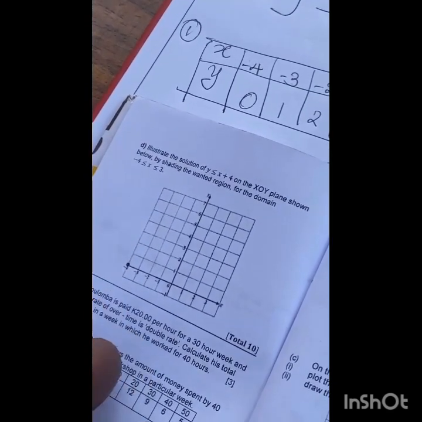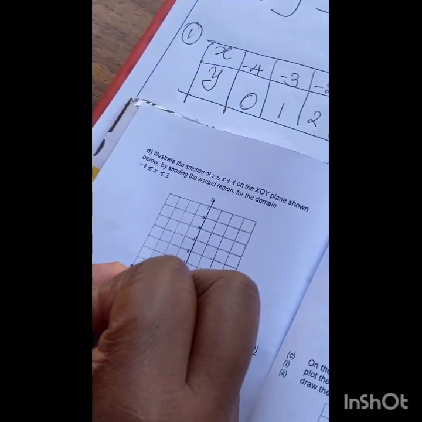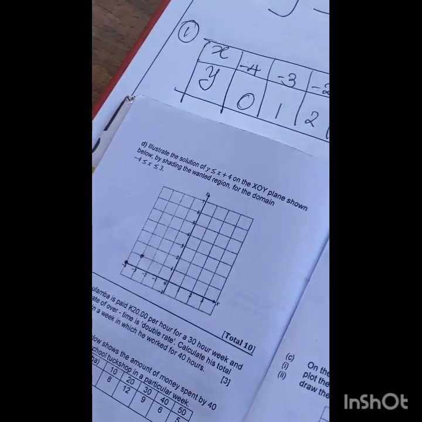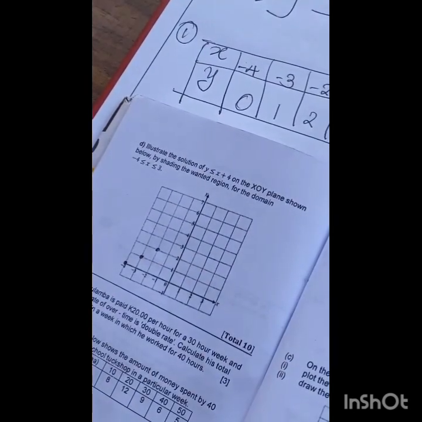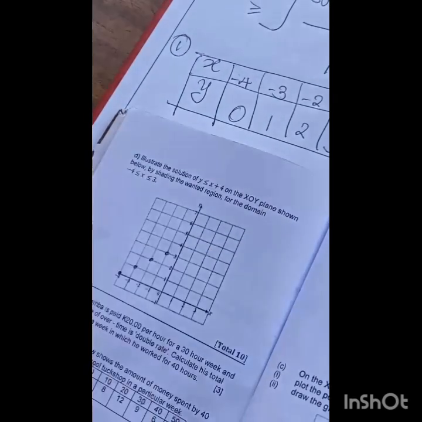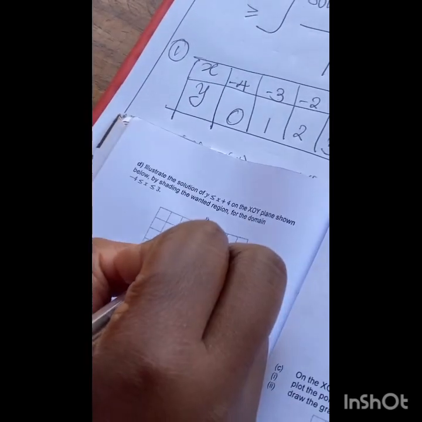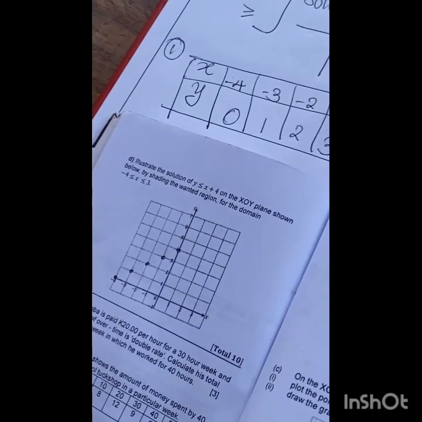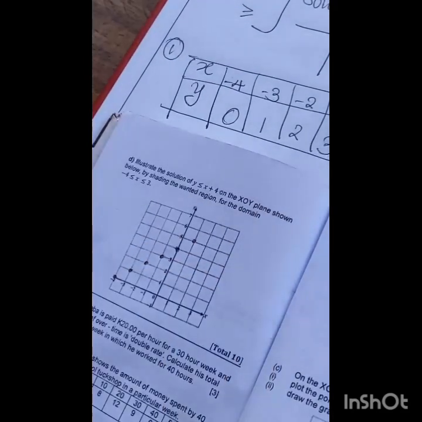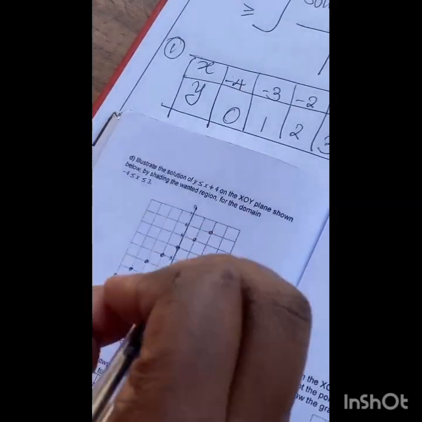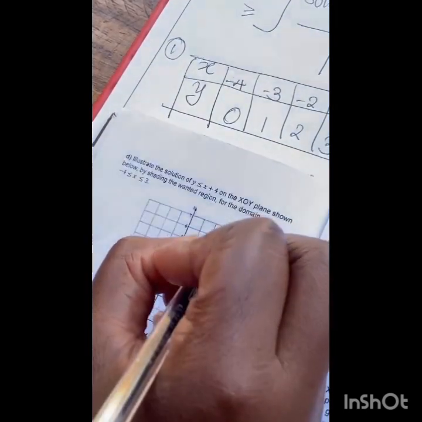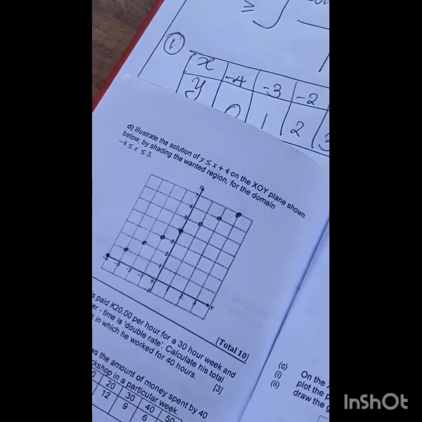Next, -3, 1. So -3, 1 is there. Next, -2, 2 there. Next, -1, 3. Next, 0, 4 will be here. Next, 1, 5 here. 2, 6 is here, and the last one is 3, 7. It will always be a straight line. Ruler. So you join your line.